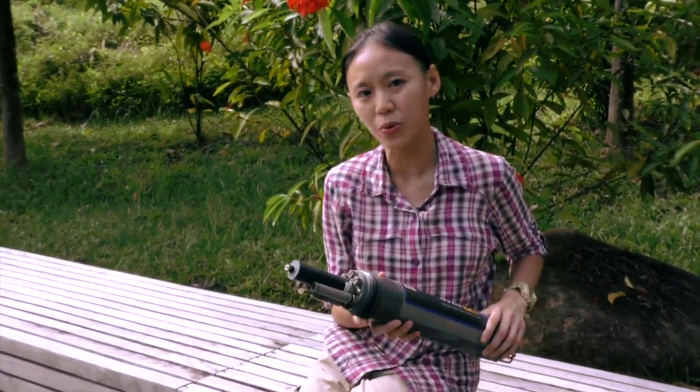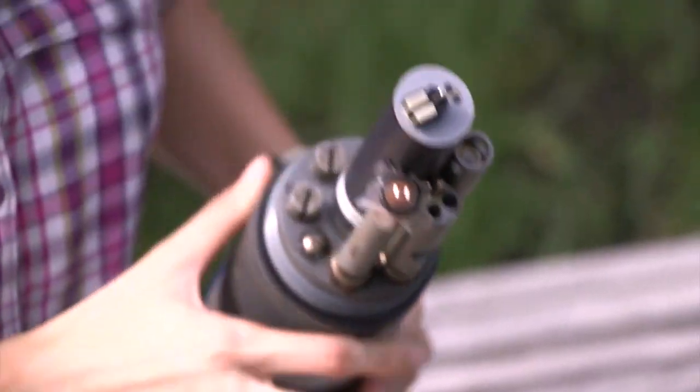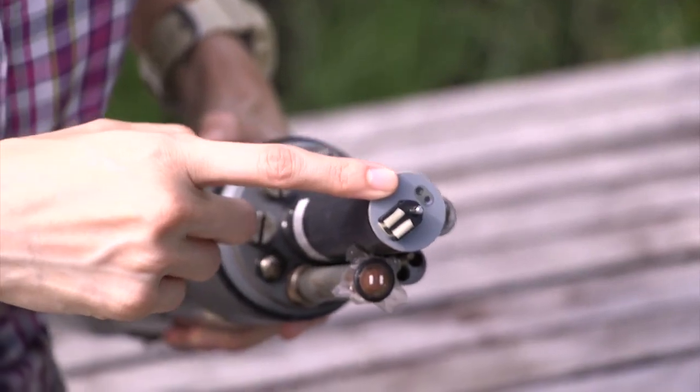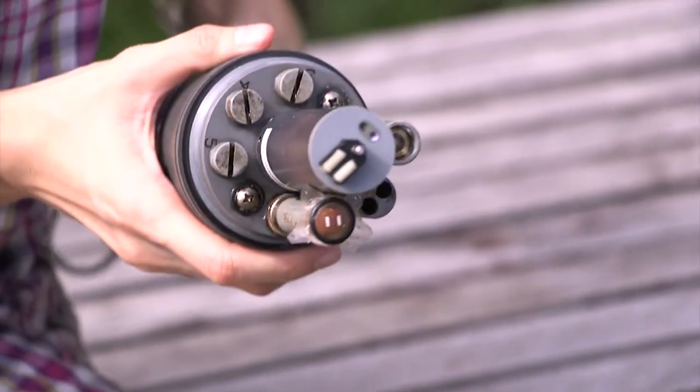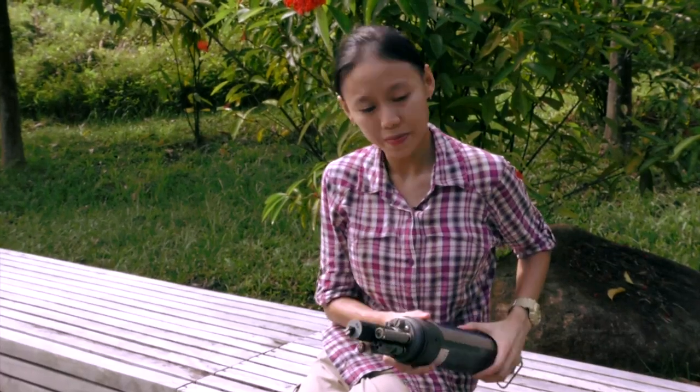A higher tech measurement approach is to use a turbidity sensor, such as the YSI 6920 data sonde. The sensor emits a light beam, which is scattered by the sediment. With less sediment, there is less scatter. We'll discuss more about the YSI in another video.